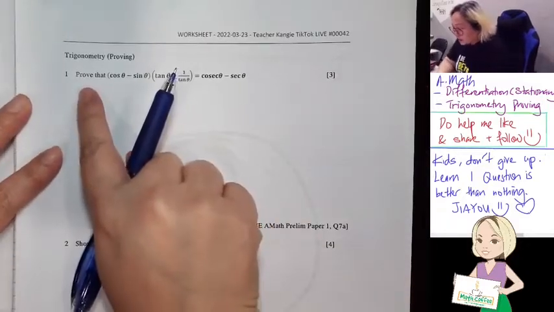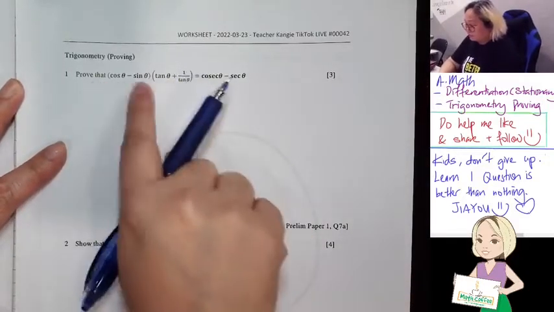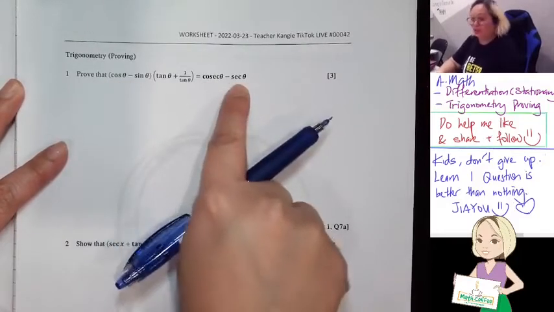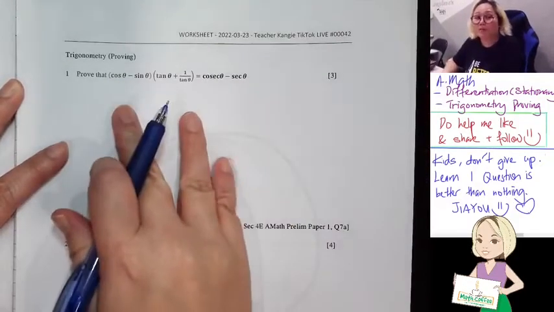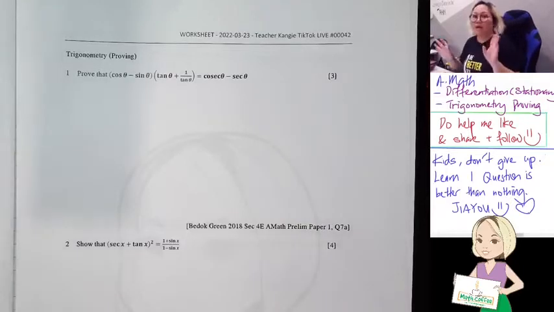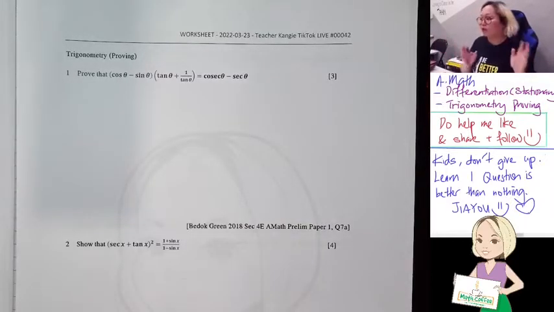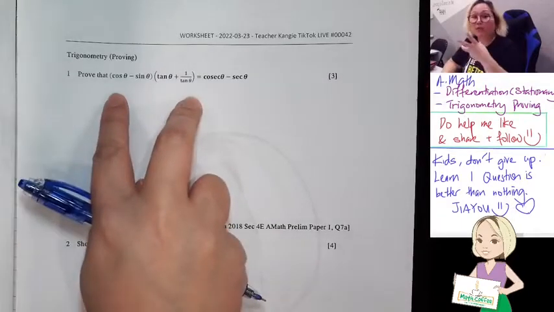Okay, you're supposed to prove that this is equal to this. This one obviously the left hand side is more complex, right? Sometimes it can go either way, but sometimes it's very obvious that you use the complex side to prove the simple side. So definitely the left hand side is the most complex.